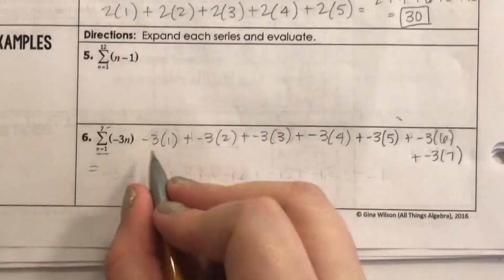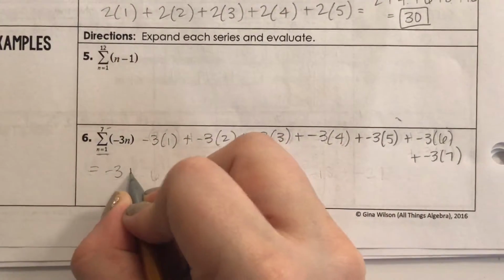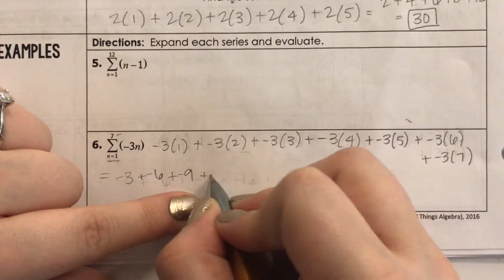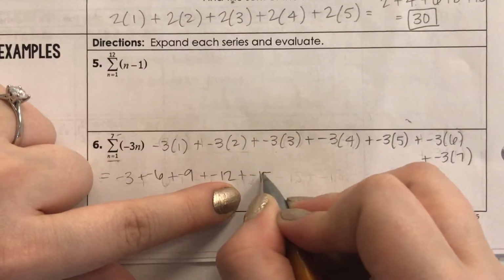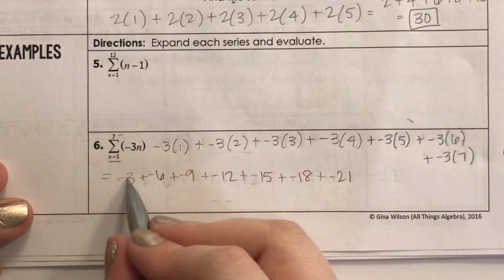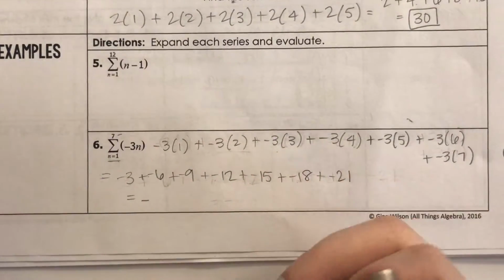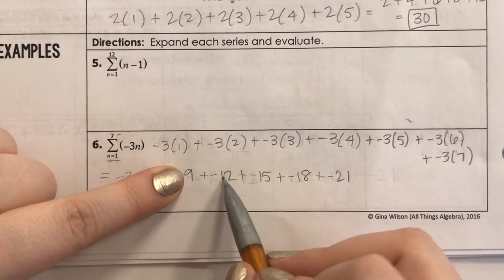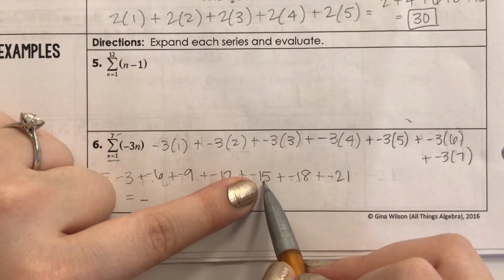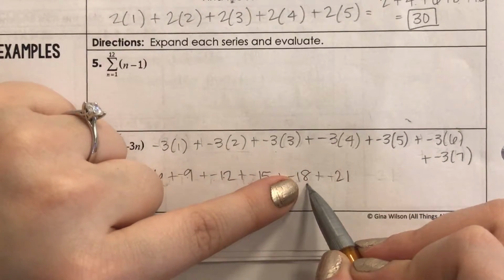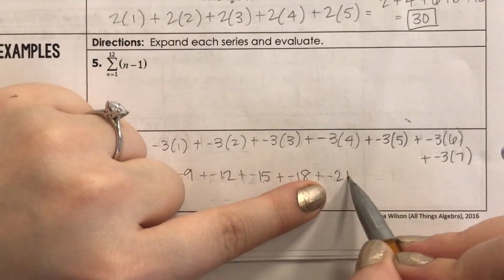Okay, so now we get to figure out what all those numbers are and then add them together. So negative 3 plus negative 6 plus negative 9 plus negative 12 plus negative 15 plus negative 18 plus negative 21. Okay? Since we know all of these are going to be negative, we know we're going to end up with a negative number. So 3 and 6 is 9, 9 and 9 is 18, 18 and 12 is 30, 30 plus 15 is 45, 45 plus 18 is 63, plus 21, 84.